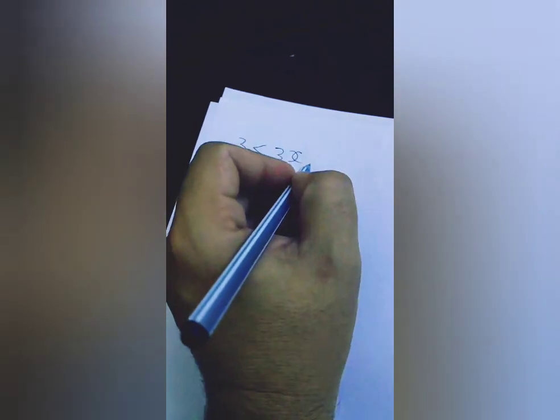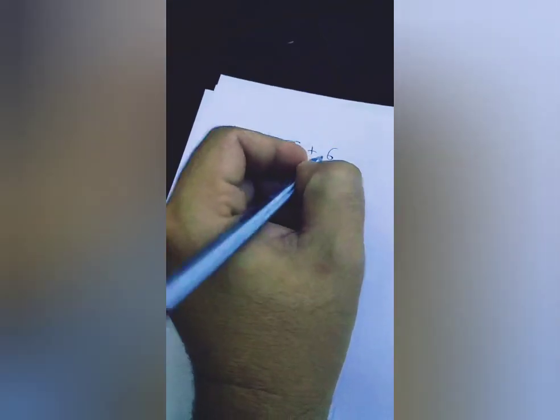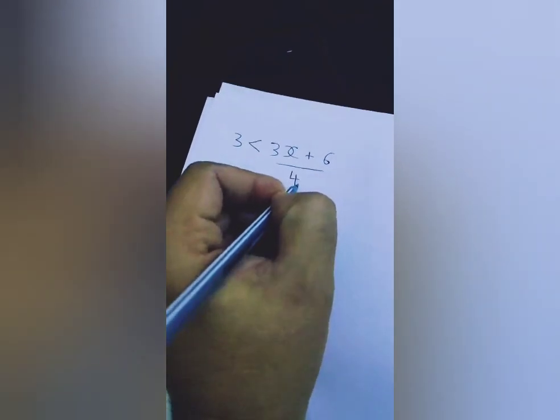For this inequality, we have, for example, 3, bigger than, smaller than, let's say 3x plus 6 divided by 4.